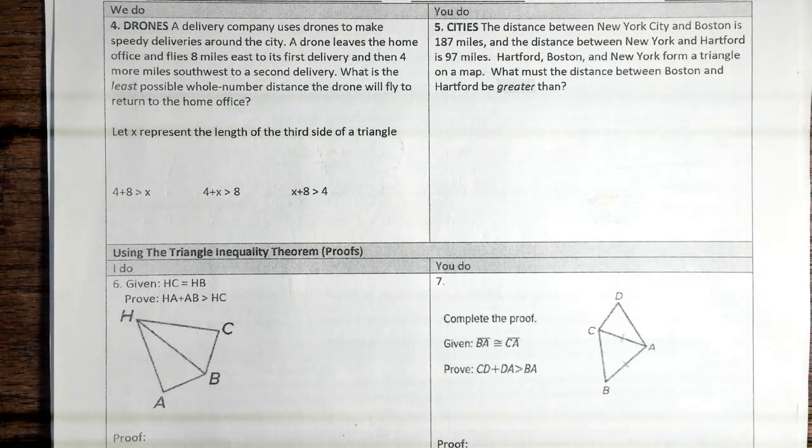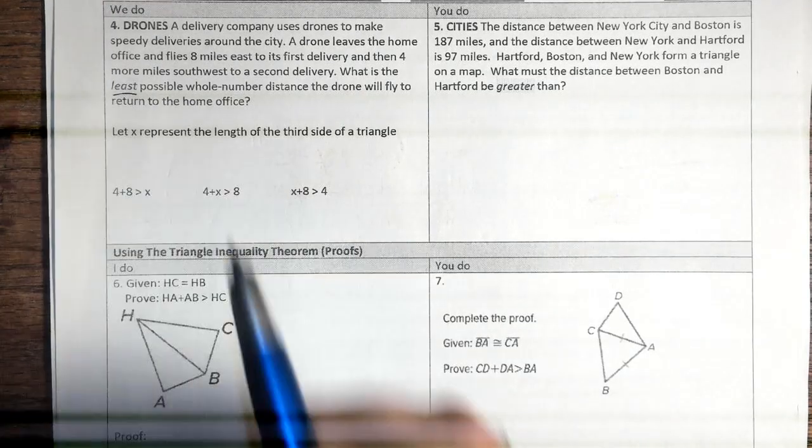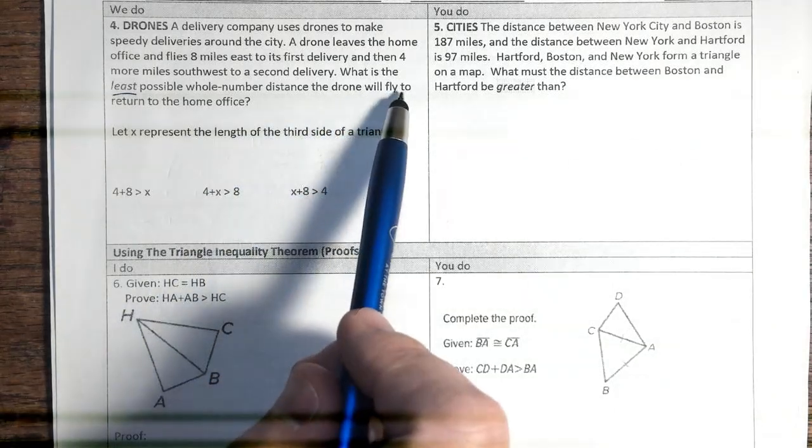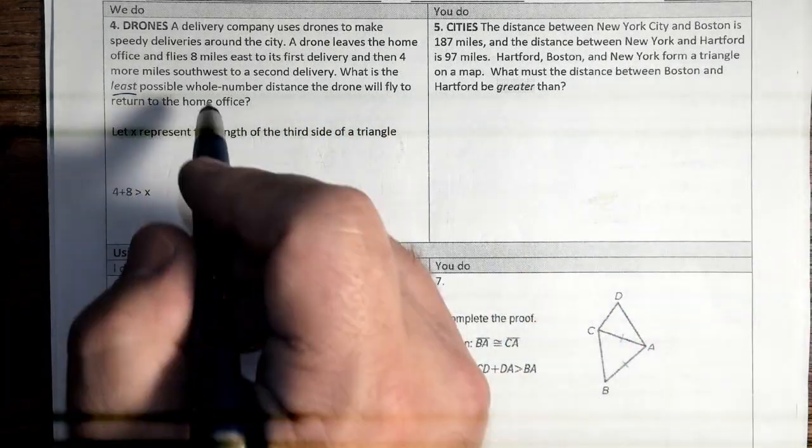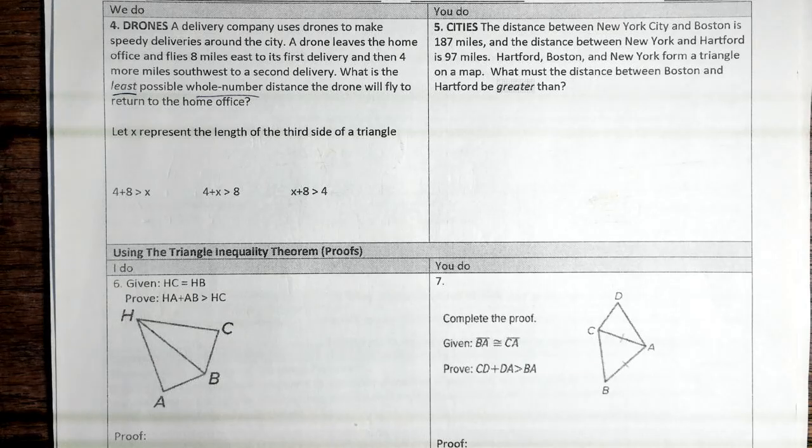All right, number 4, page 15. A delivery company uses drones to make speedy deliveries around the city. The drone leaves the home office, flies 8 miles to the east to its first delivery, and then 4 more miles southwest to its second delivery. What is the least possible whole number distance the drone will fly to return to the home office? So we're saying whole number, which means they don't want a fraction or a decimal. So we're either going to round up or round down or whatever we need to accordingly.